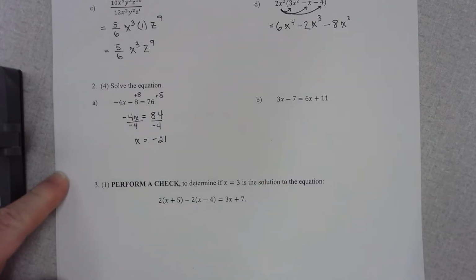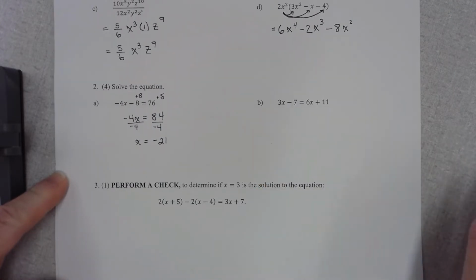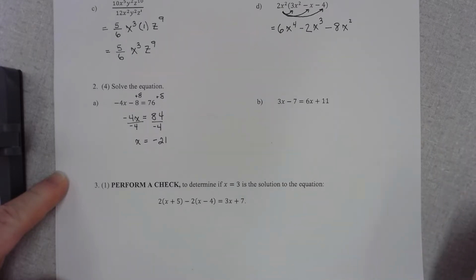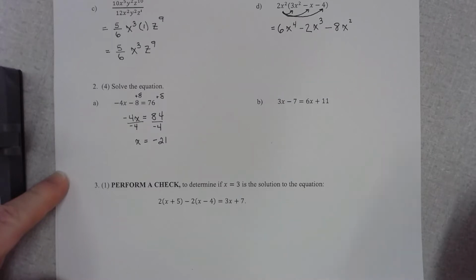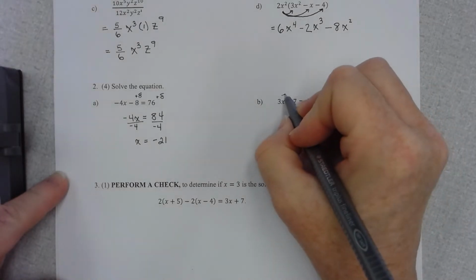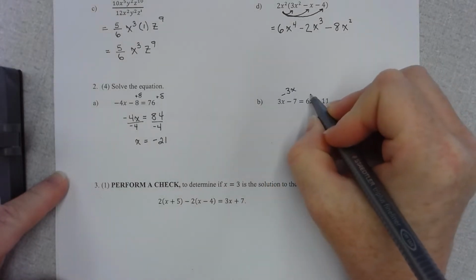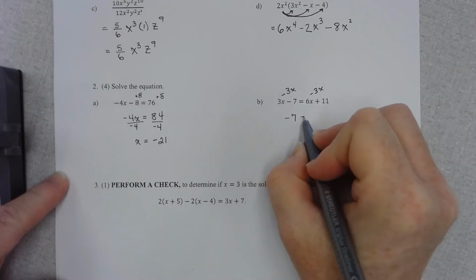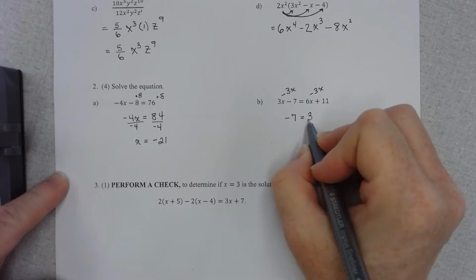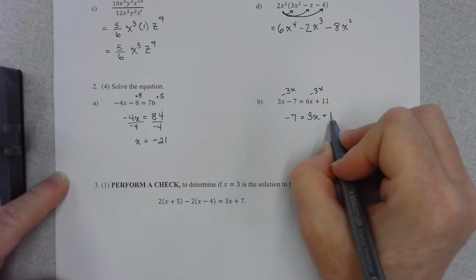Here we want to get our x's on one side and our numbers on the other. So I'm going to start with getting an x on only one side of this expression. I'm going to get rid of the x's over here, so I'm going to subtract 3x and I'm going to subtract 3x. Now I'm left with negative 7 is equal to 3x plus 11.